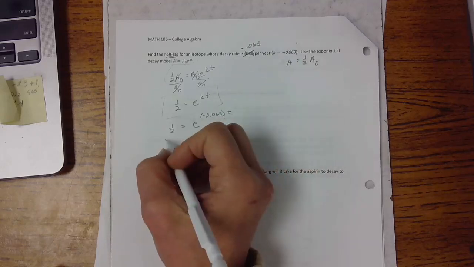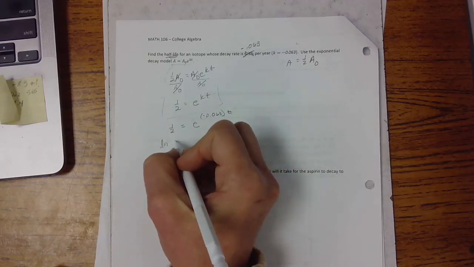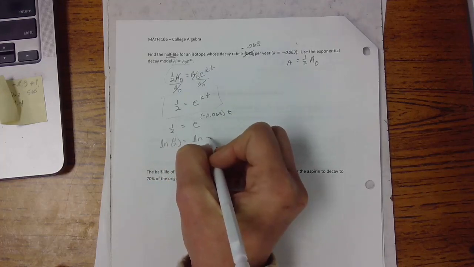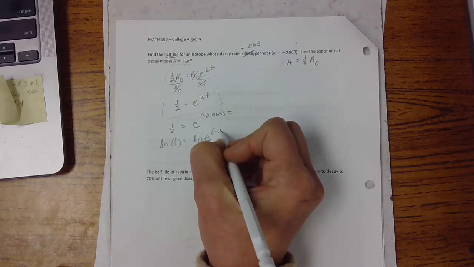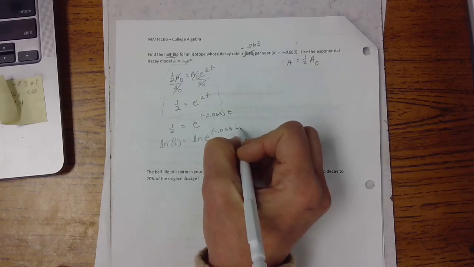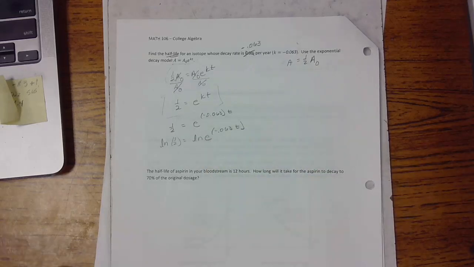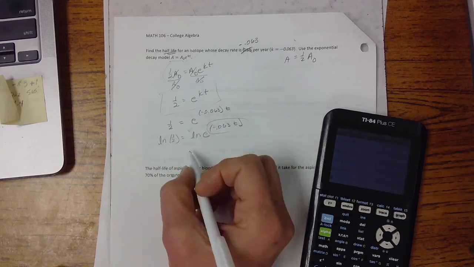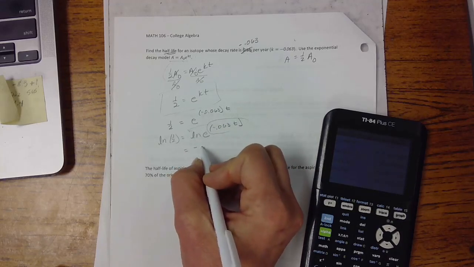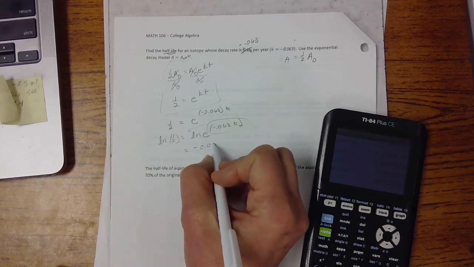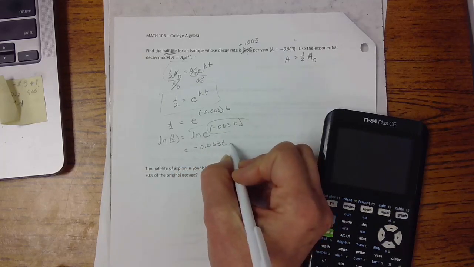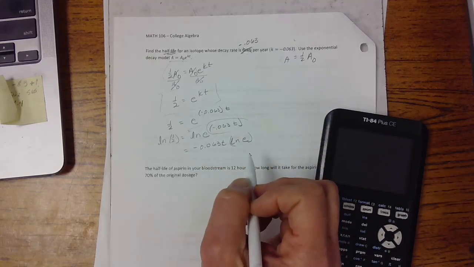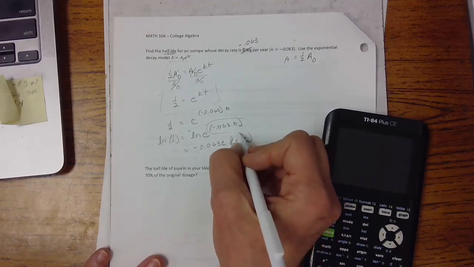Now once I have it in this form, and I'm going to solve for t, I'm going to take the ln of both sides. So I have the ln of 1/2 is equal to the ln of e to the negative 0.063t. I know that on this side, the power is going to move out in front because it's the power. So I have negative 0.063t times the ln of e. And the ln of e, remember, is just 1.